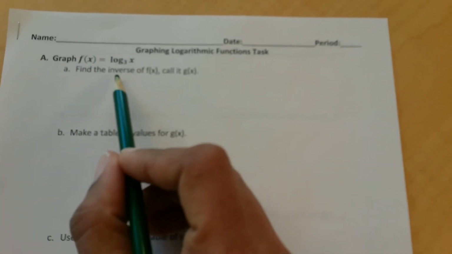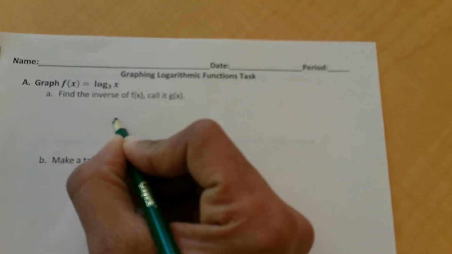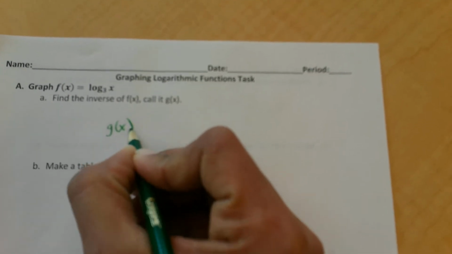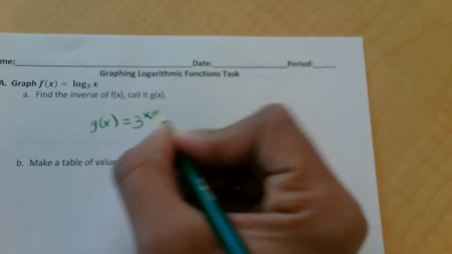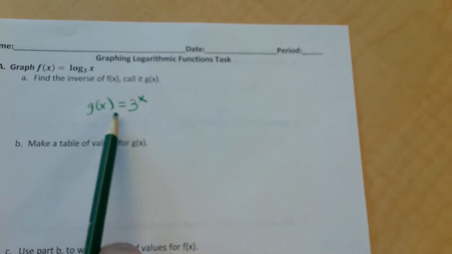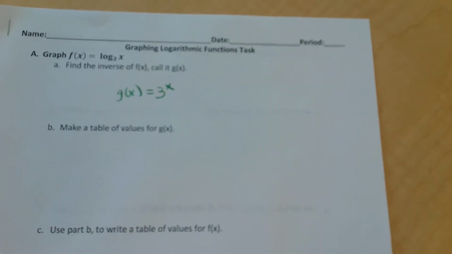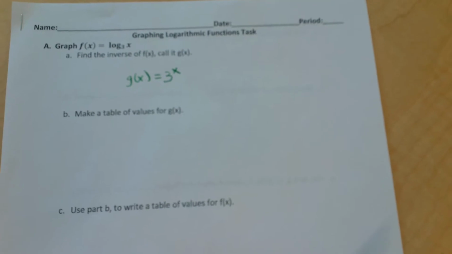So what we're going to do is first identify the inverse of f of x, and we're going to call it g of x. Now, if we remember from last class, to get the inverse, we simply write an exponential function with the exact same base. So we know then that the inverse of log base 3 of x is g of x equals 3 to the x. If you don't remember this, please take a look at your notes from last class.